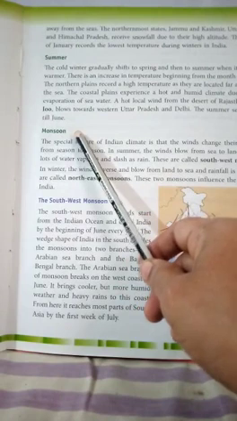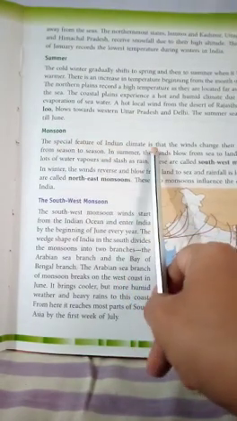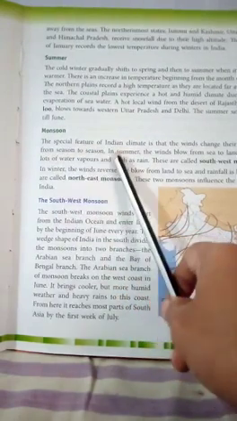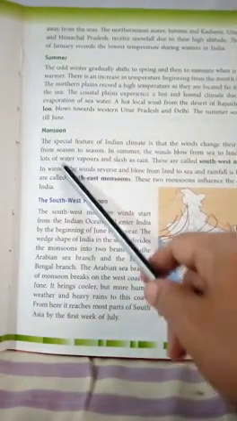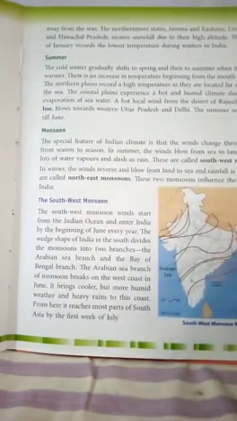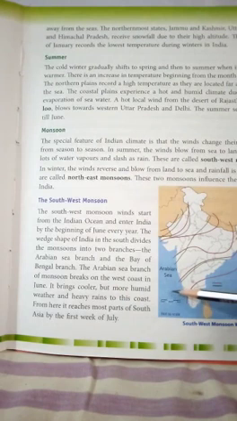Then coming to the monsoon, the special feature of the Indian climate is that winds change their direction from season to season. In summer, the winds blow from sea to land, carrying lots of water vapor that falls as rain. Here you can see the wind in summer blows from sea to land.